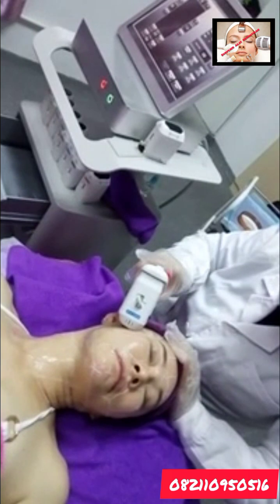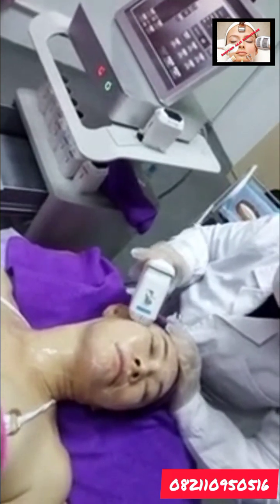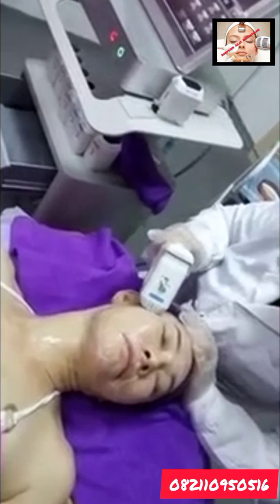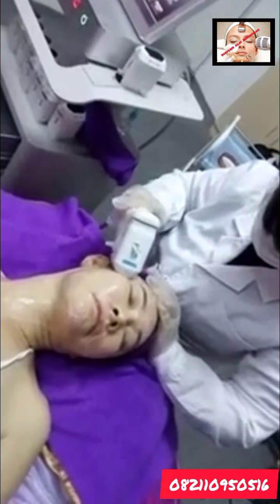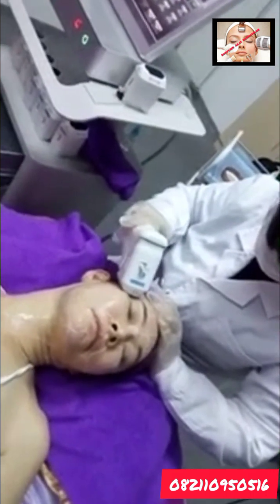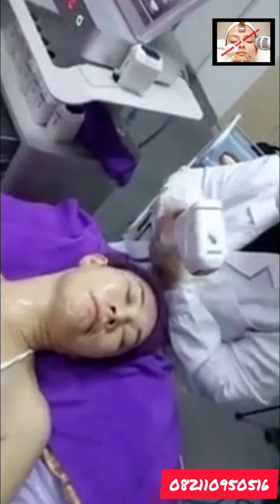So we're going onto the temple area and removing the head. Right now it's quite a delicate area. Remember never to get onto the upper eyelid area, because the energy is delivered inside the skin, not on the surface of the skin.